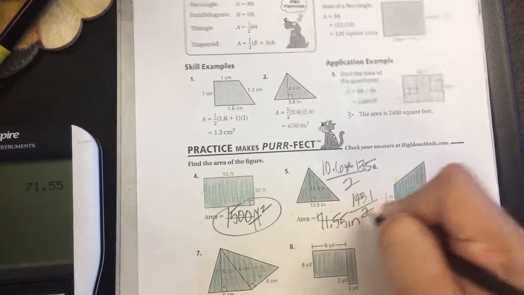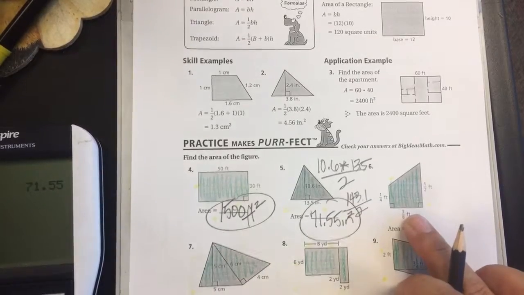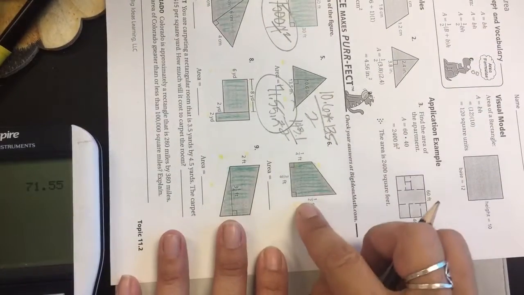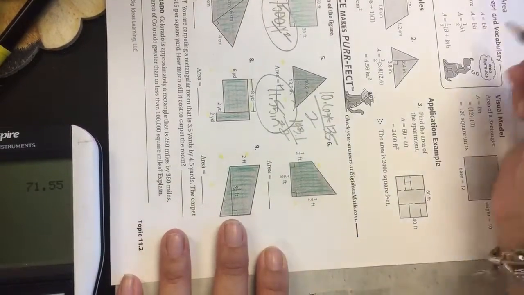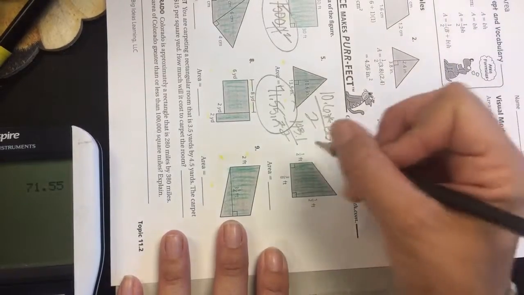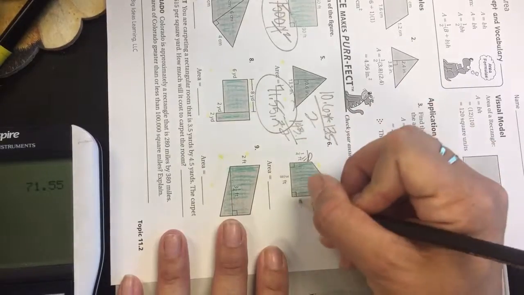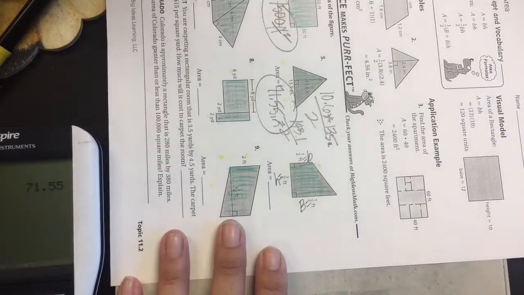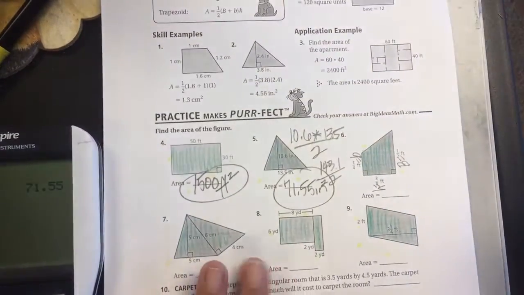71.55 square inches for number 5. Now number 6 is a trapezoid, and it's not sitting where it's conducive to matching up the formula. The trapezoid formula says you take half of the sum of the bases. We're going to call this one little b, this one big B, and then the height. I'm turning it over on its side to show you that the bases are those sides that are parallel in a trapezoid.